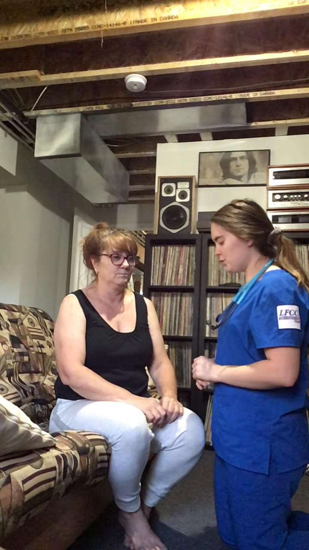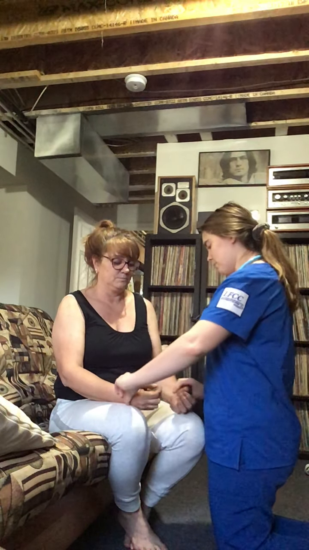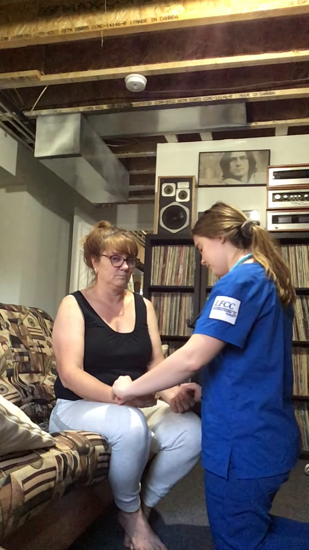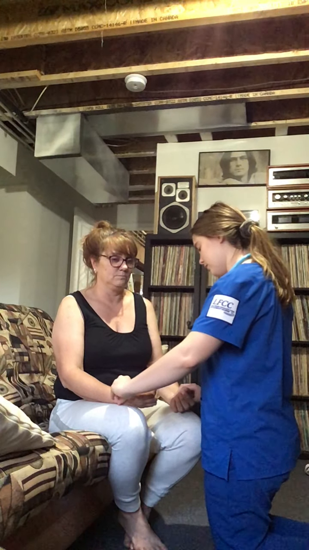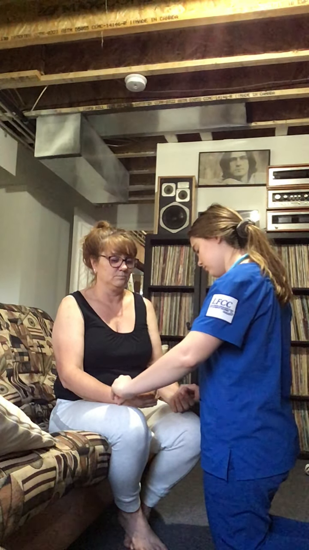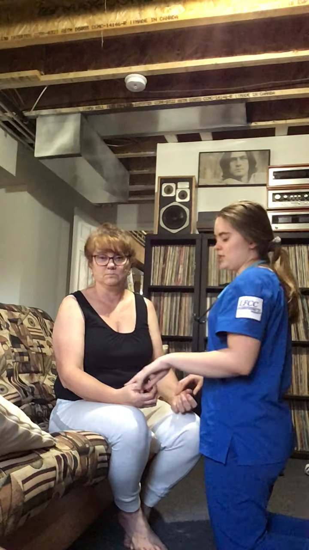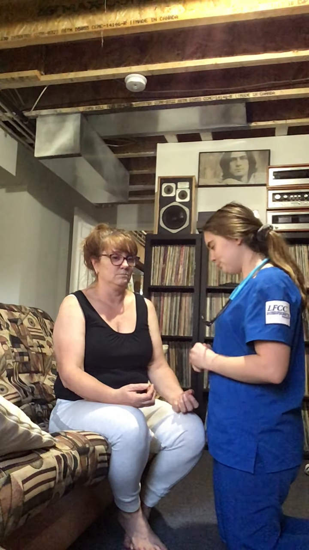Next, I'm going to palpate the radial pulses bilaterally, which is on the thumb side of the wrist. I'm noting the rate and the rhythm. Radial pulses are equal and strong bilaterally. I grade it a +2.